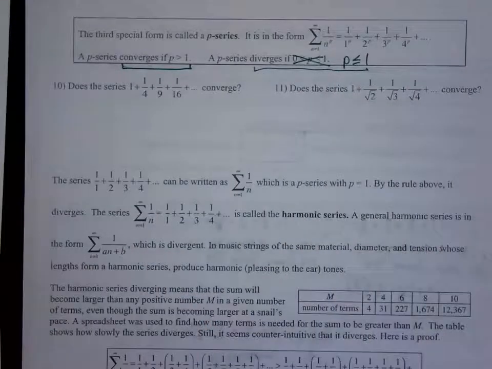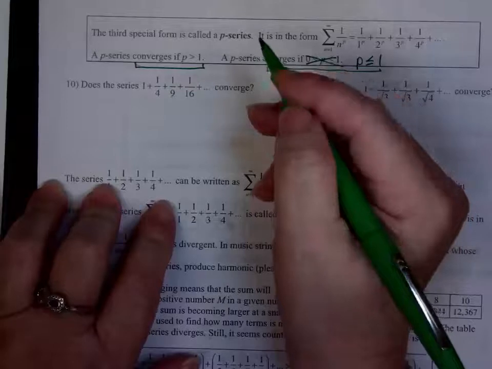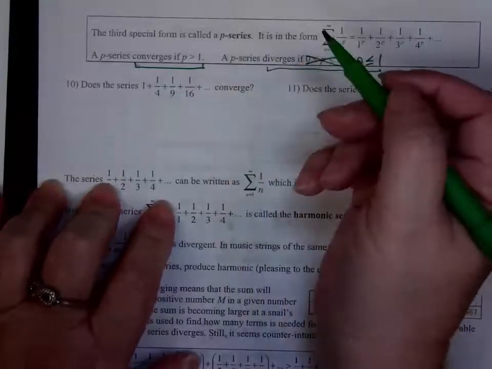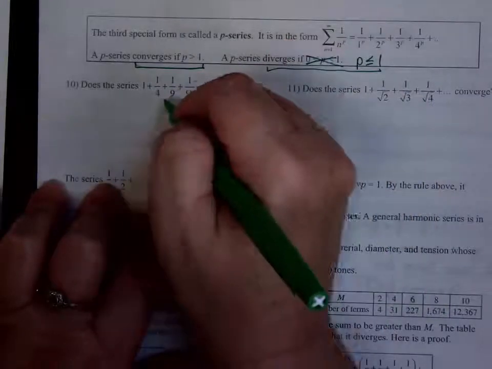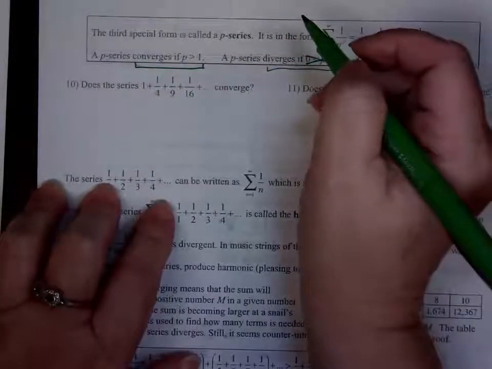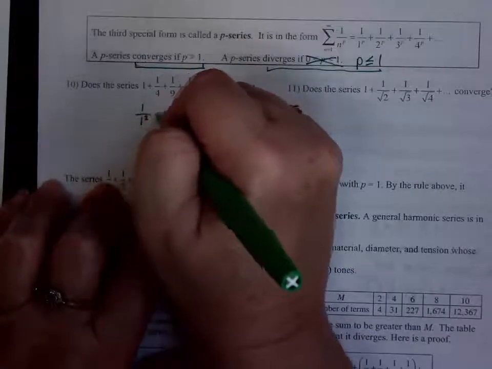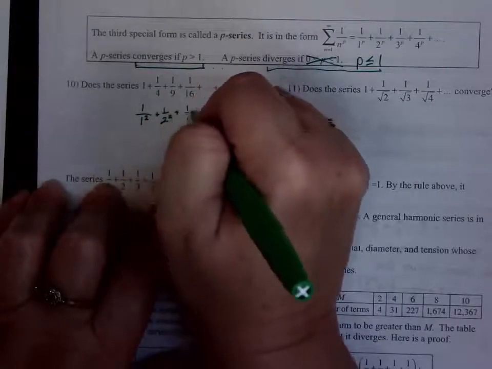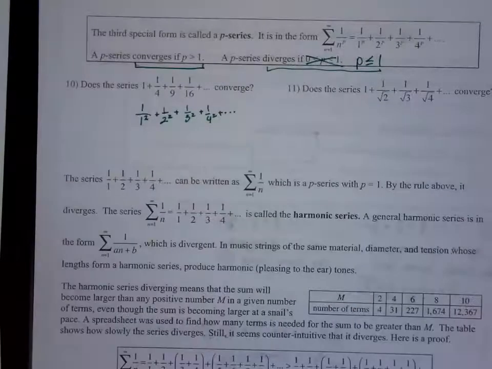So let's take a look at this one. What you have to figure out with a P-series is what the exponent is, because that's the key. I'm not multiplying by the same number every time anymore. So what is the power on each one of these? It's 2. So this is 1 over 1 squared. This is 1 over 2 squared. Then 1 over 3 squared, 1 over 4 squared, and so on. Do you agree with me? Yeah.